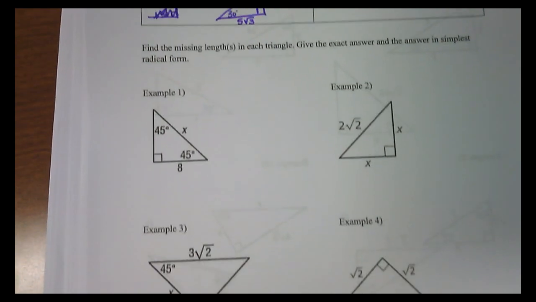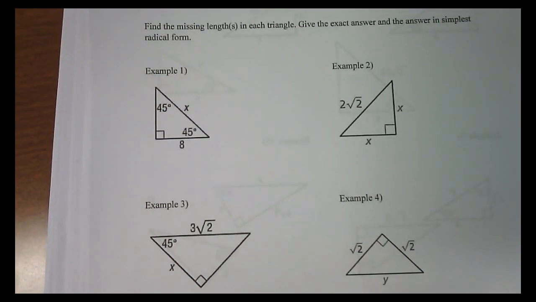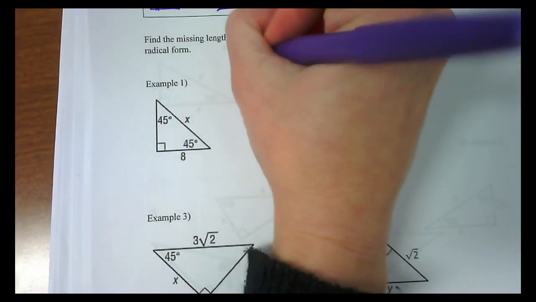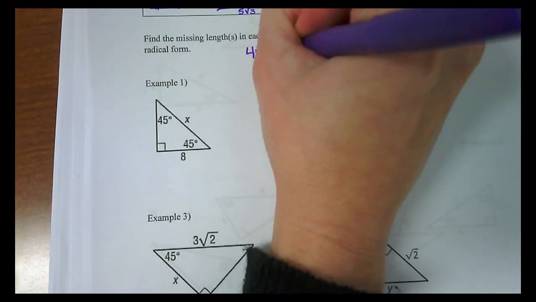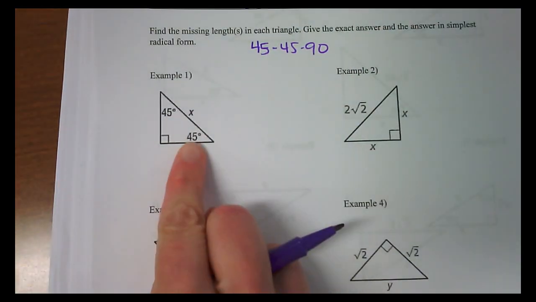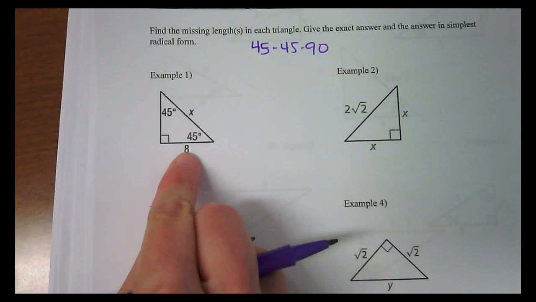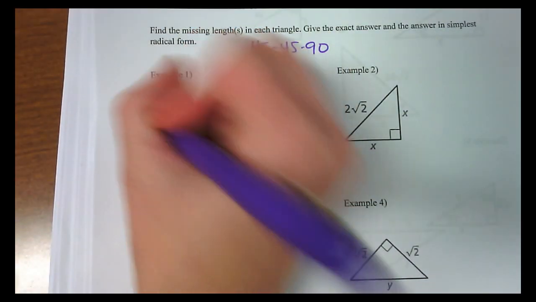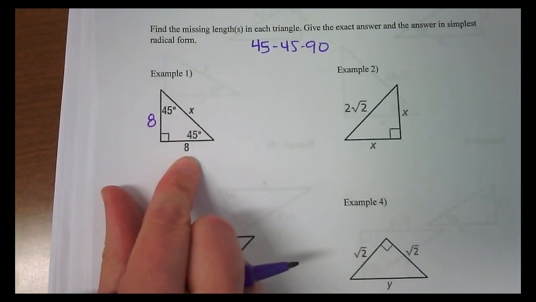On this page, everything's the isosceles rule. Okay, these are the 45, 45, 90 ones. Immediately when you see two 45-degree angles, the legs have to be the same. So we know these are the same.